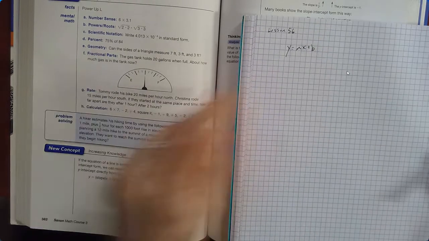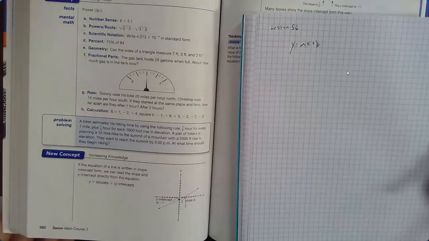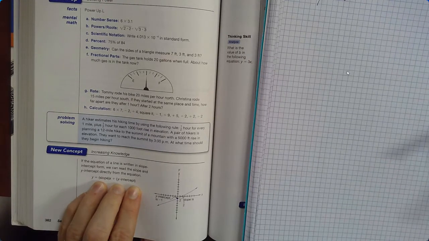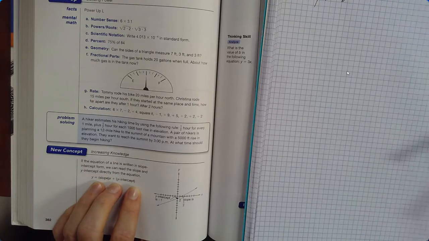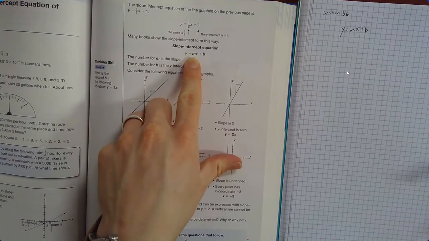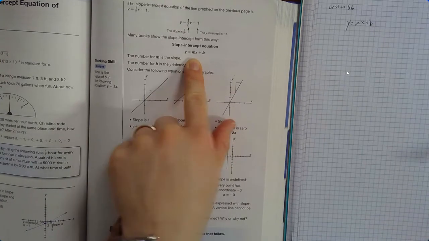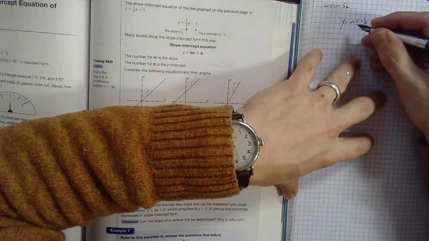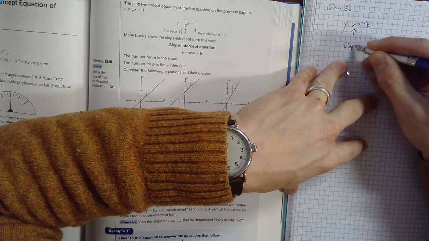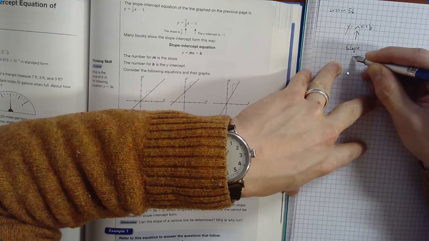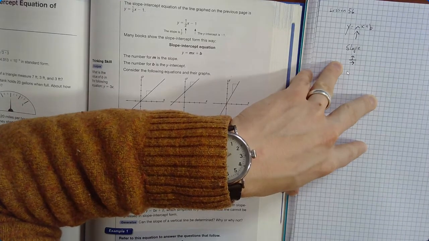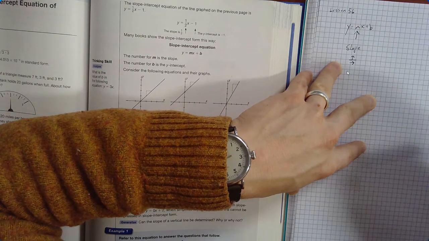So do your mental math, your problem solving, and the new concept. The way your book writes it, y equals slope x plus the y-intercept, which is a great way to do it as well. The slope-intercept equation is called y equals mx plus b. When you are talking about this equation, m is your slope. Your slope is your rise over your run. We usually always express slope as a fraction.